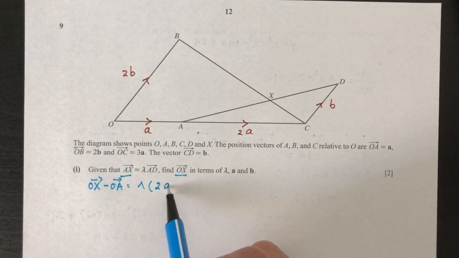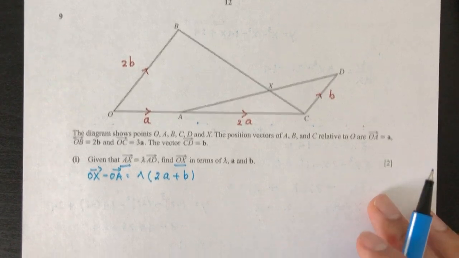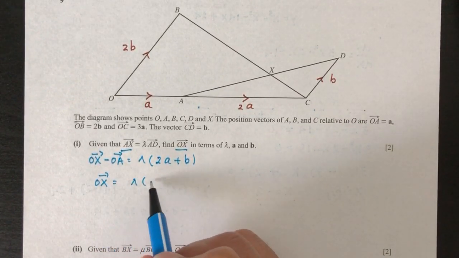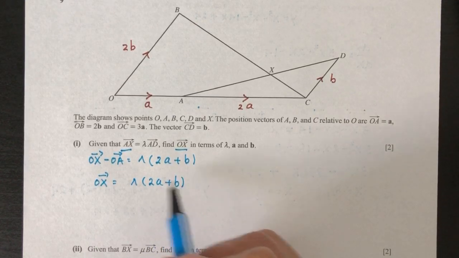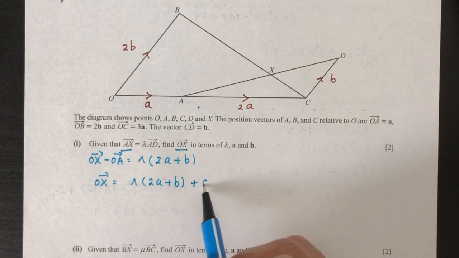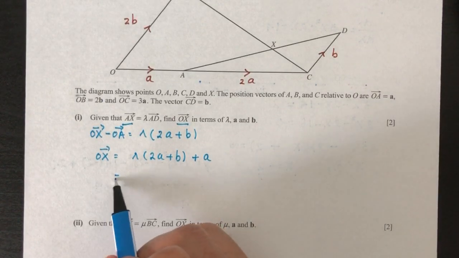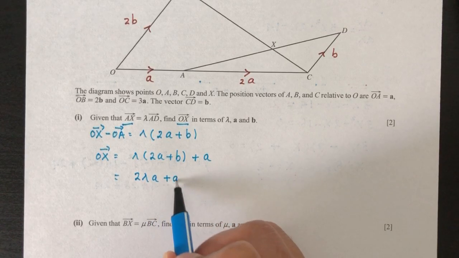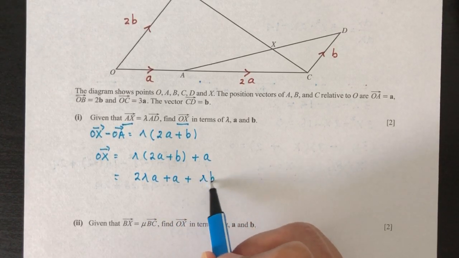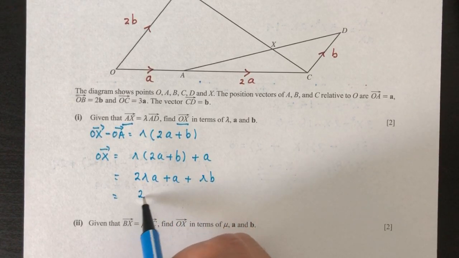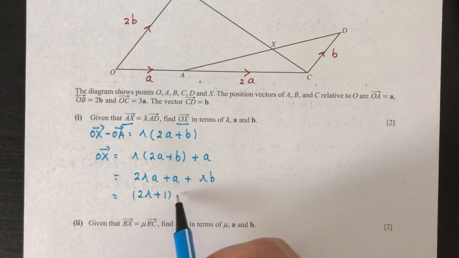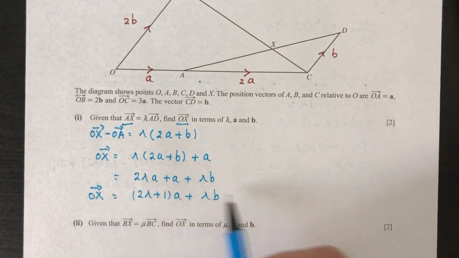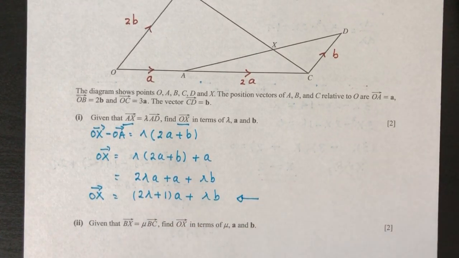That will be 2A plus B. Now to find OX, it is equal to lambda 2A plus B plus OA, so plus A. If you simplify, that will become 2 lambda A plus A plus lambda B, which is 2 lambda plus 1 A plus lambda B. Okay, that is your value for OX.